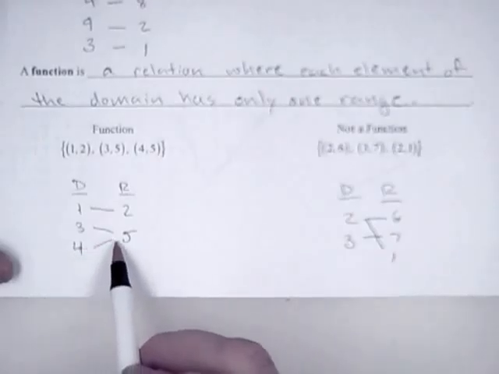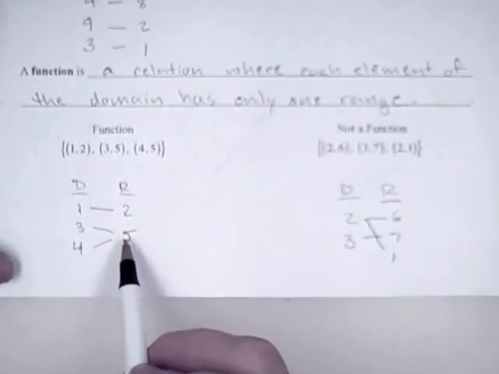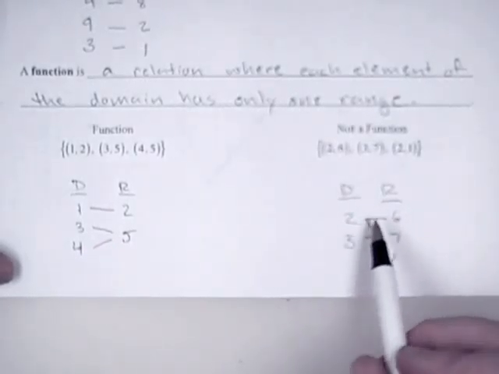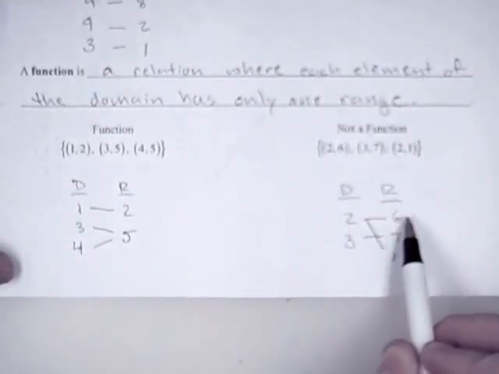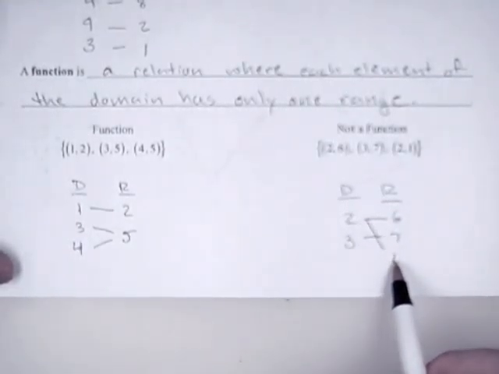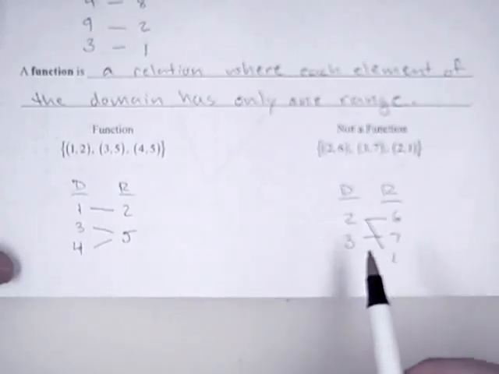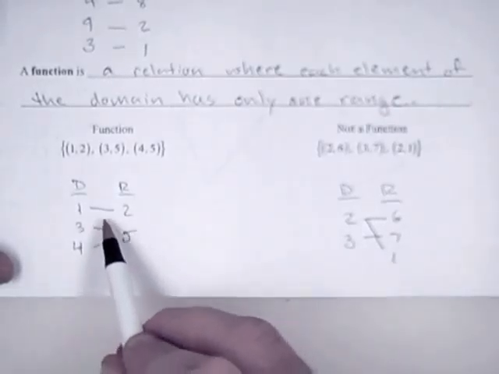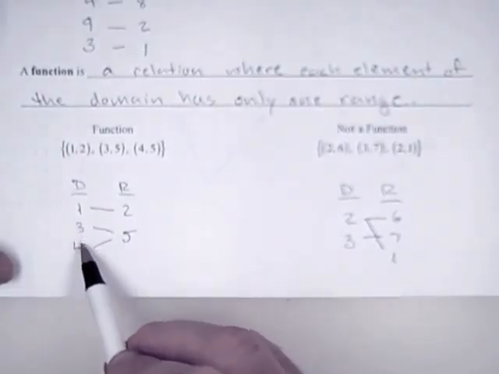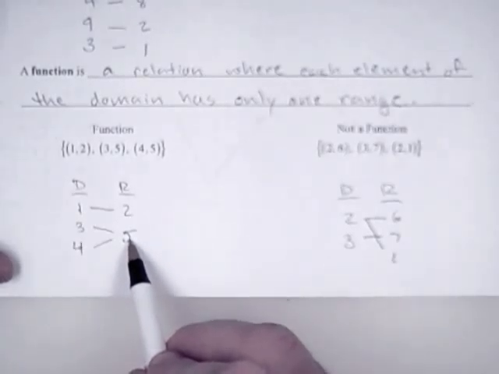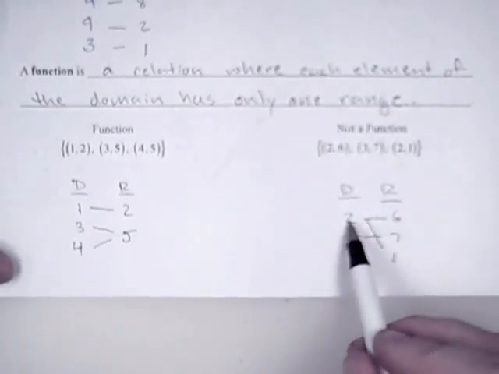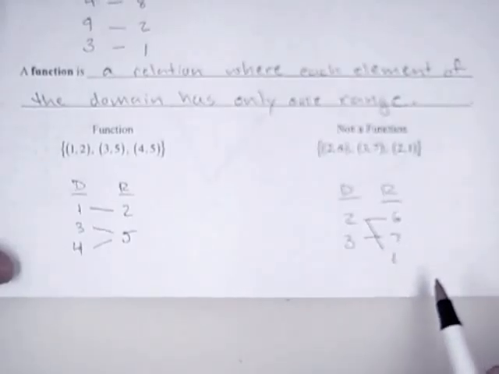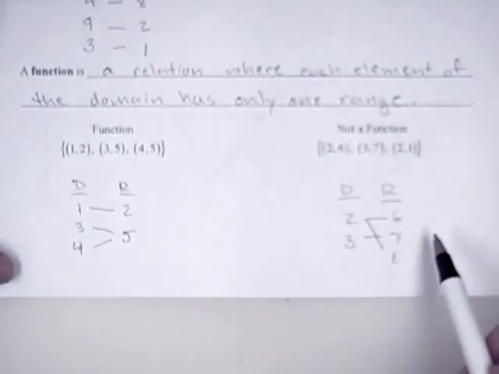The 4 connects with just this 5. Whereas in not a function, the 2 connects with the 6, and the 2 connects with the 1. Not a function, function. It's okay that these two elements of the domain connect to the same range. That's fine. But when one domain connects to two different ranges, it is not a function.